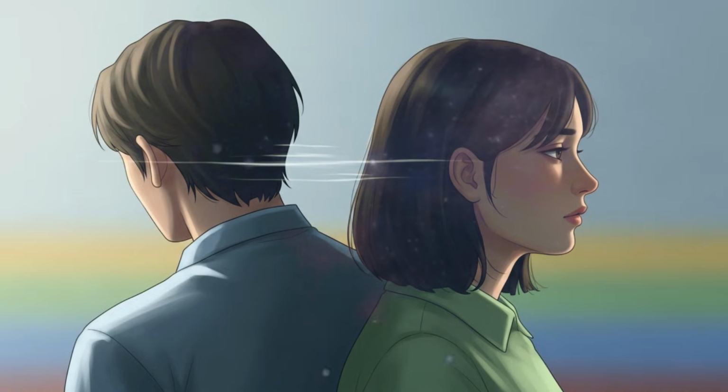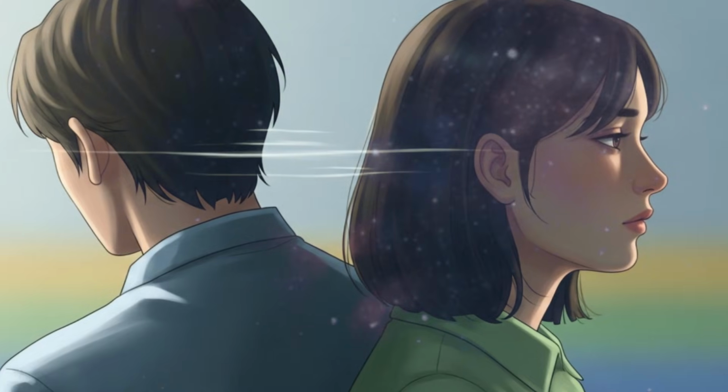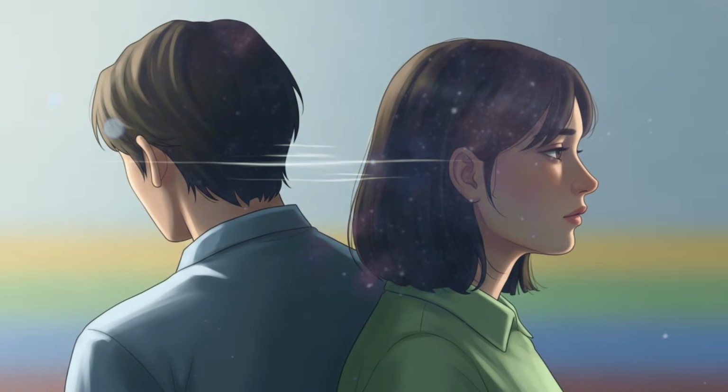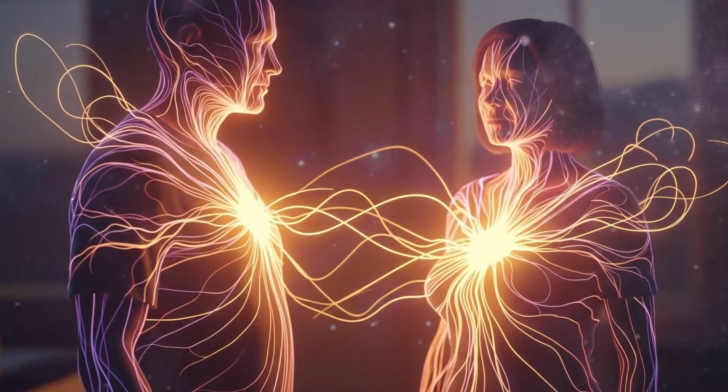Effective conflict resolution sometimes requires uncovering these unconscious factors. Therapists and mediators often help people recognize unconscious triggers that affect their responses.